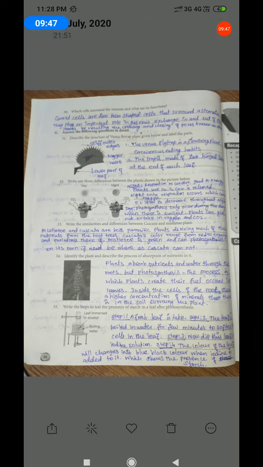Okay, all of you write down the answer in your workbook. Write carefully. Next, question number 35. Write the steps to test the presence of starch in a leaf after photosynthesis. Okay, all of you see the picture, the experiment picture.